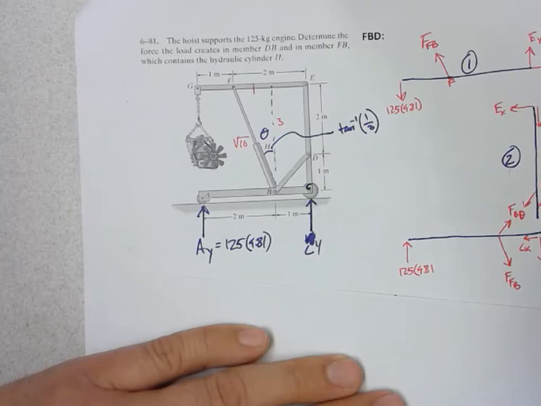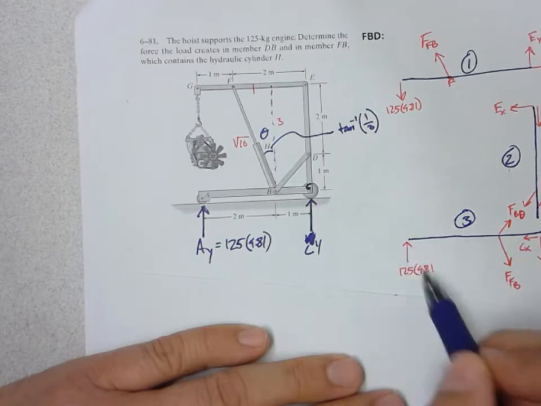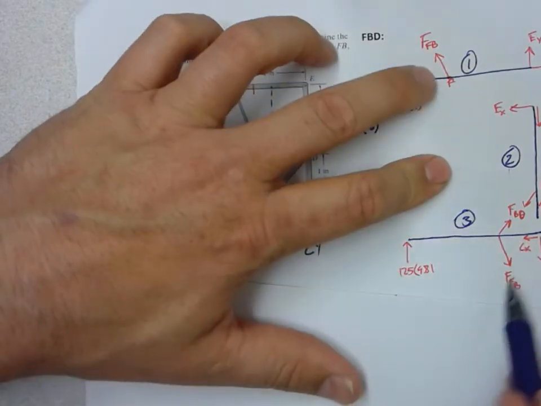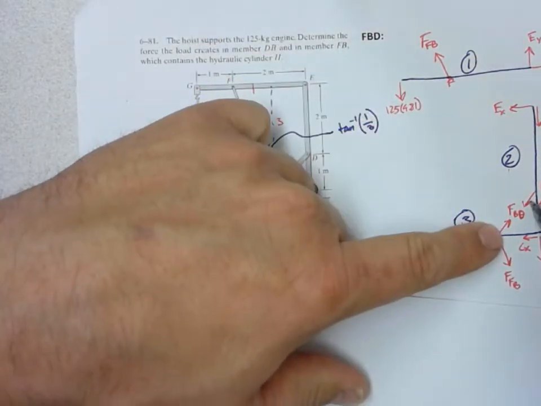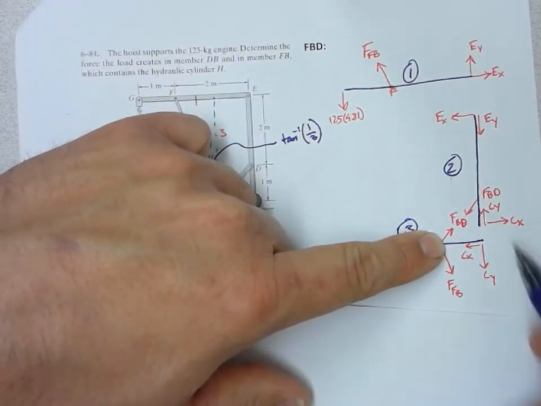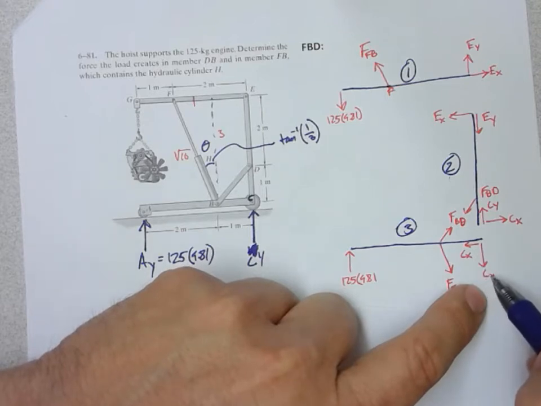On the last one, member 3, I solved for the reaction. You're going to see I didn't actually need to do that, but it's 125 times 9.81 acting up there. FBD, FFB, notice that these are opposite each other, right? Opposite each other to keep it in static equilibrium, equal and opposite forces. And then we have CX and CY in the corner, again, opposite respectively.